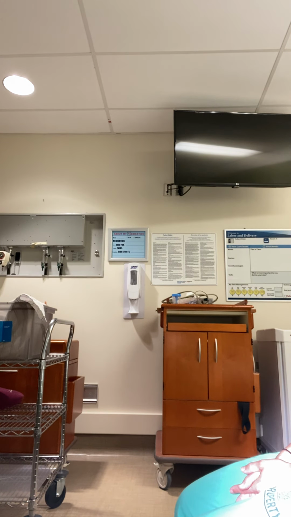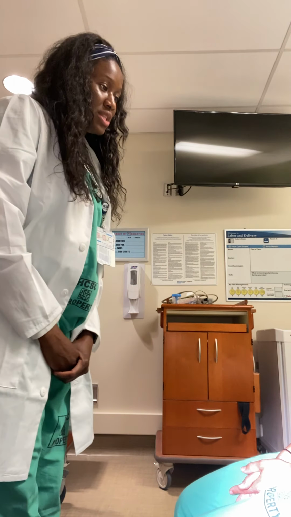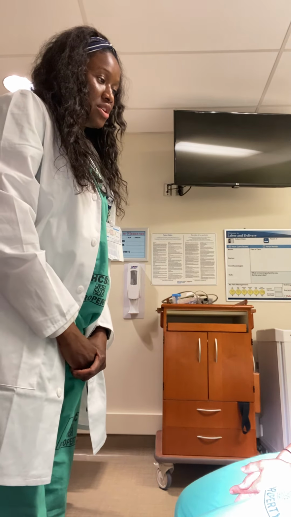Next, I'm going to be testing her. I tested her eyes optically, and I'm going to be testing for the other cranial nerves, which is cranial nerve number 3, the oculomotor nerve, cranial nerve number 4, the trochlear, and cranial nerve number 6, the abducens.